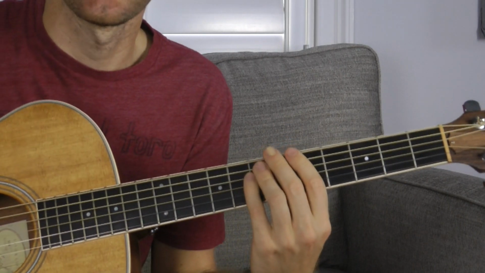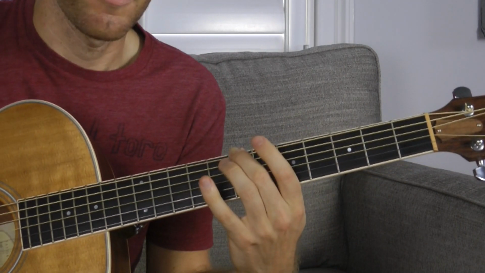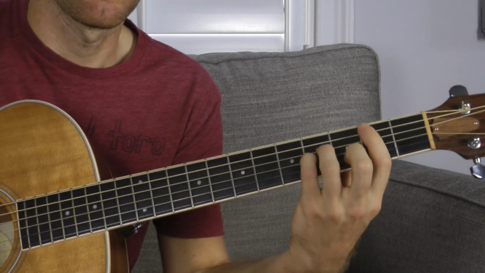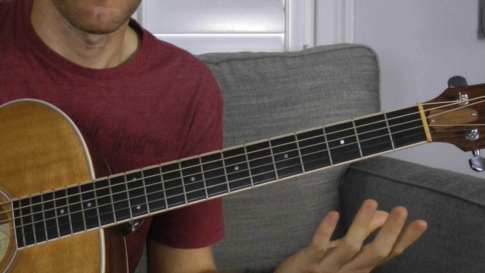I know that the second note is going to be minor. So I can figure that out. A whole step away from A is B. So B minor would be my chord. You can do bar chords. A lot of different ways you can do that.